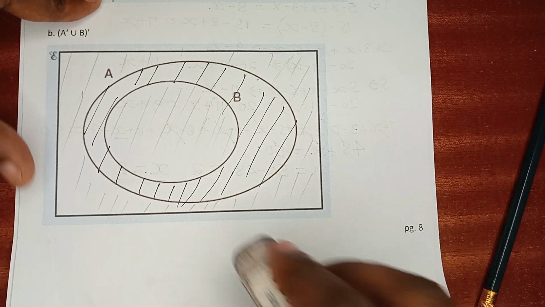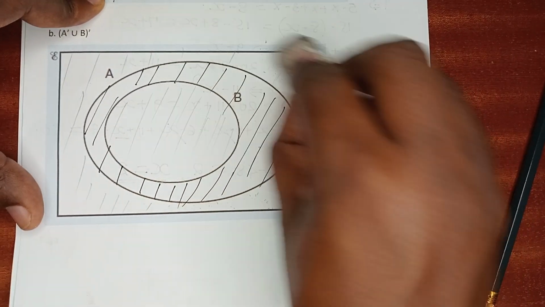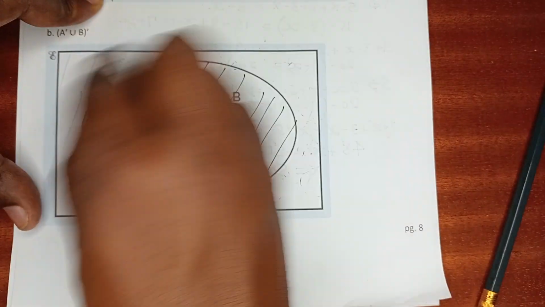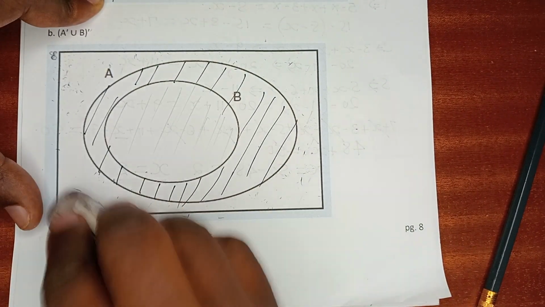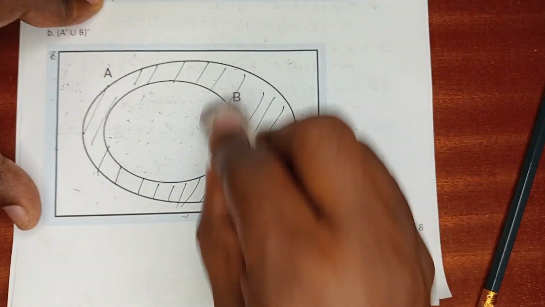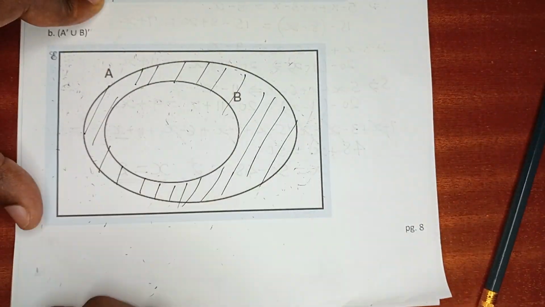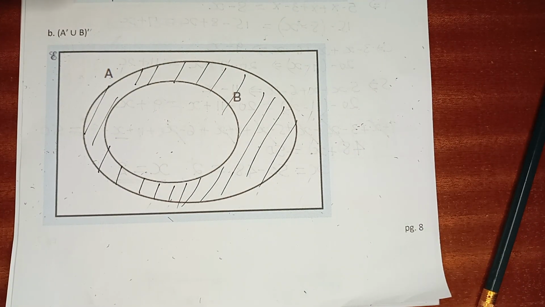And we can already see, we can now rub the rest. This is exactly what we mean, and this is what we are supposed to show. We rub everything else, and be left with a region that you can see already represented there.